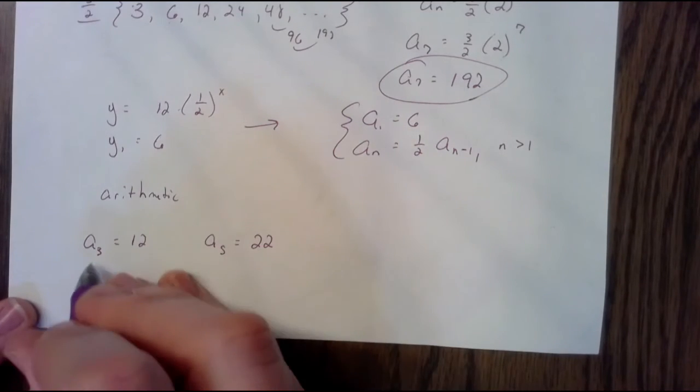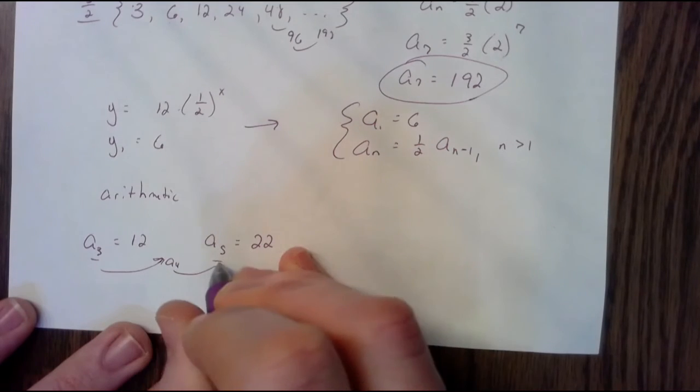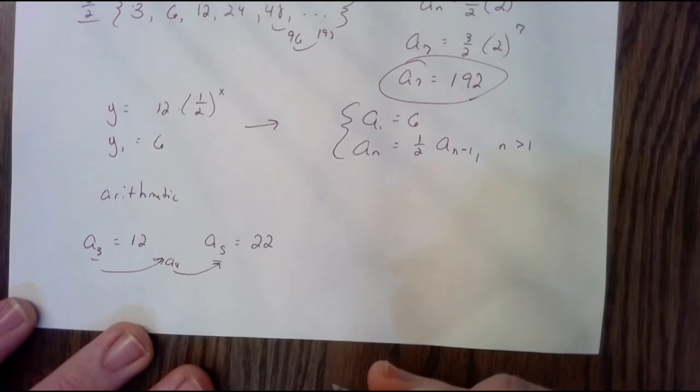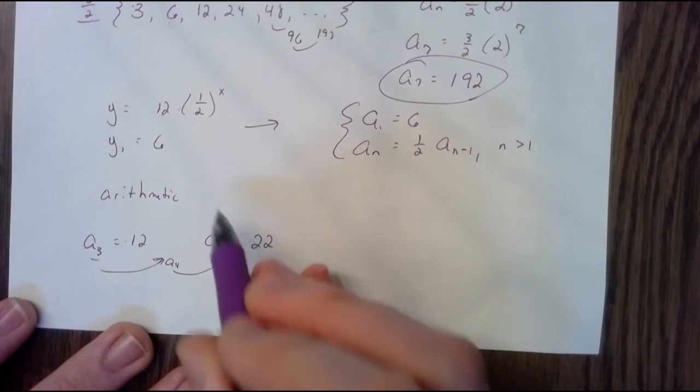How big is it to go from the third term to the fifth term? Well, 12 to 22 is 10. So how am I going to go 10 in 2 steps? I'm going to add 5 plus 5, right? So that's one way I can do it.